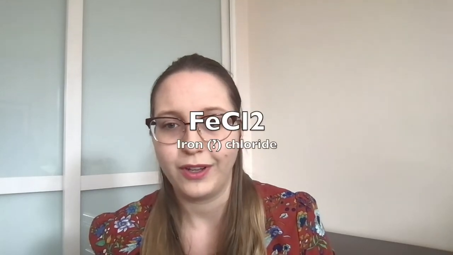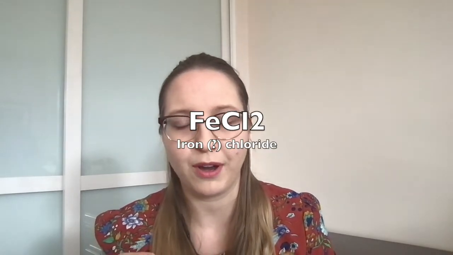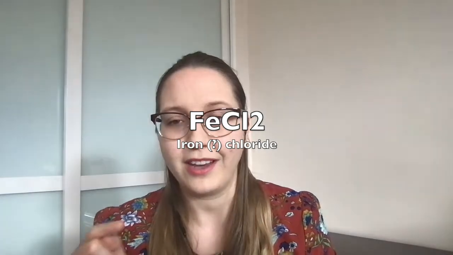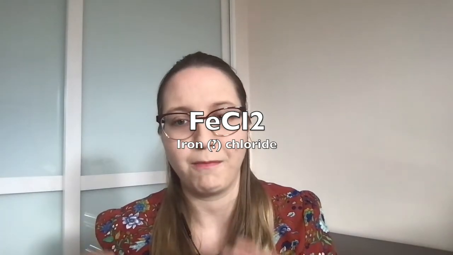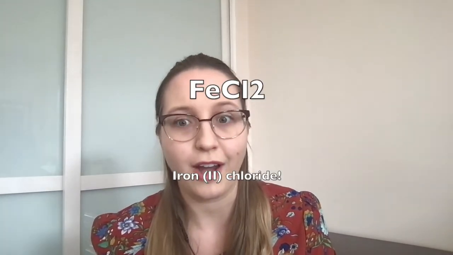If I have FeCl2, the 2 subscript from the chlorine must have come from needing to balance out somehow, right? If chlorine has a charge of -1 and we need 2 of them to make the molecule neutral, then it must mean that the charge coming from the iron atom must have been +2. So we can determine that this is actually iron(II) chloride.